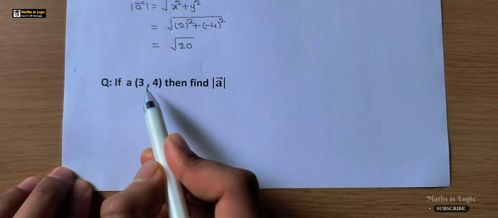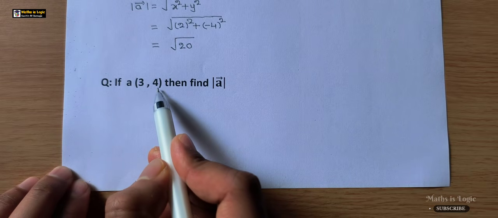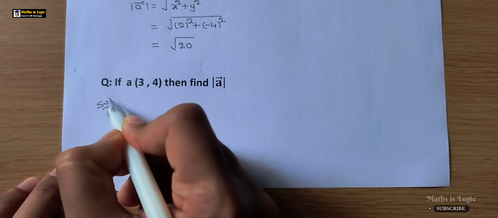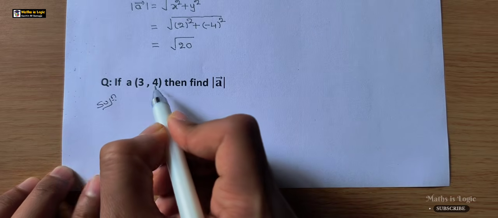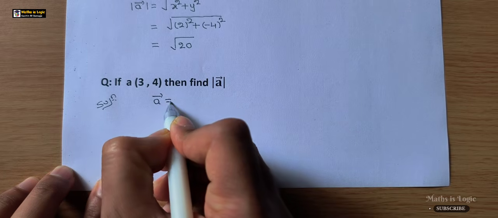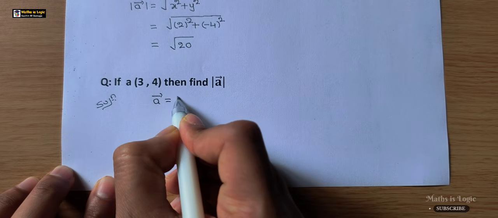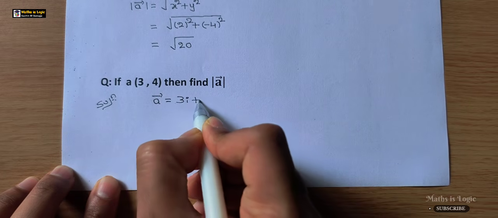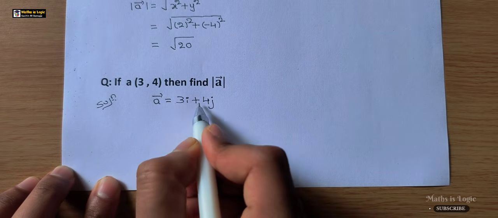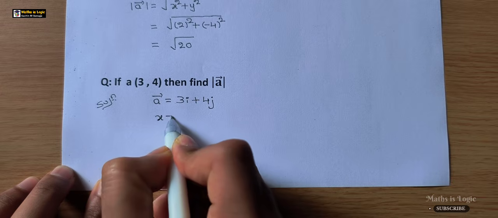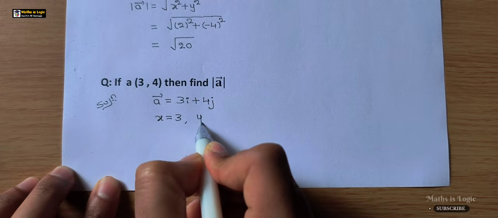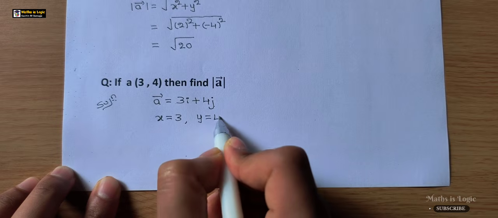Next, if A is the point in bracket 3 comma 4, then find magnitude of A. So one point is given, that is 3 comma 4. First write A vector value, that is a position vector. How to write 3 comma 4? 3i plus 4j, both are positive, so write 3i plus 4j. Therefore x value becomes the i coefficient 3 and y value becomes the j coefficient 4.